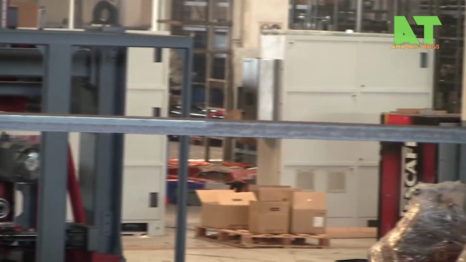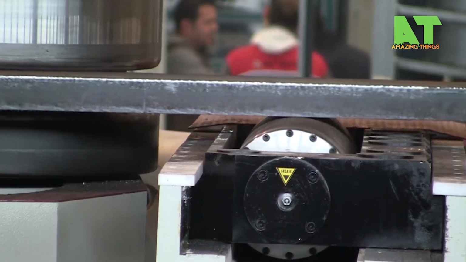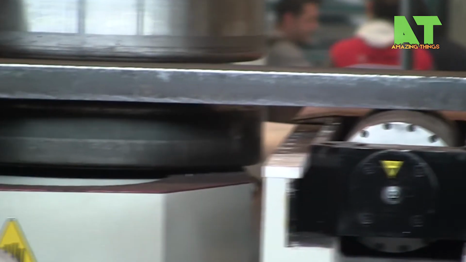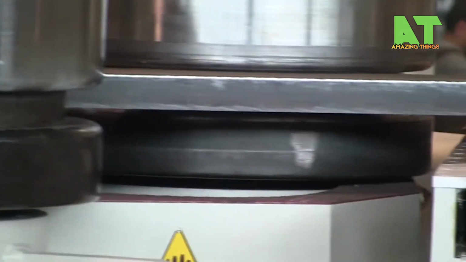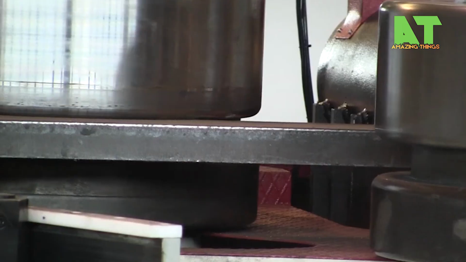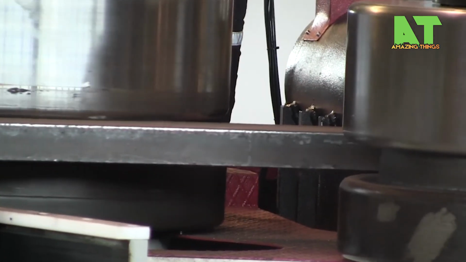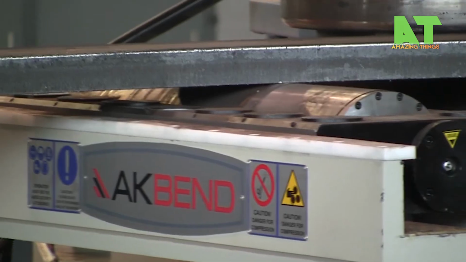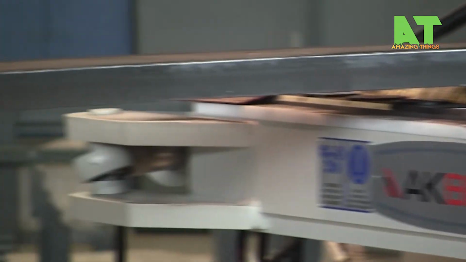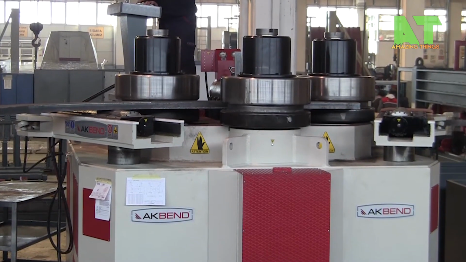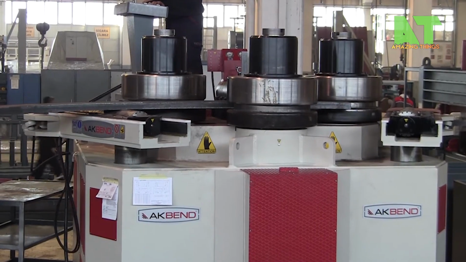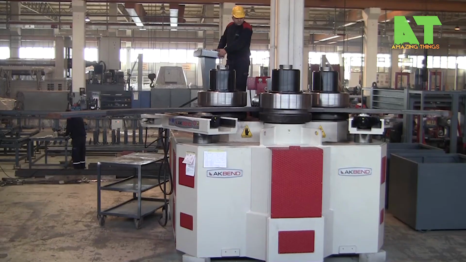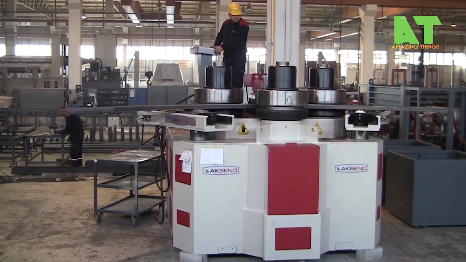The APK 300 uses a 3-roll pyramid configuration. 3 heavy steel rollers arranged in a triangular layout. The workpiece, whether it's a solid bar, a hollow section, an angle iron, or a wide flange beam, is fed between these rollers. As the machine runs, the rollers grip the material from both sides while the center roll pushes upward, inducing a controlled bend.